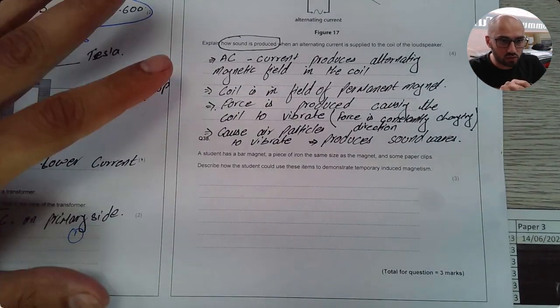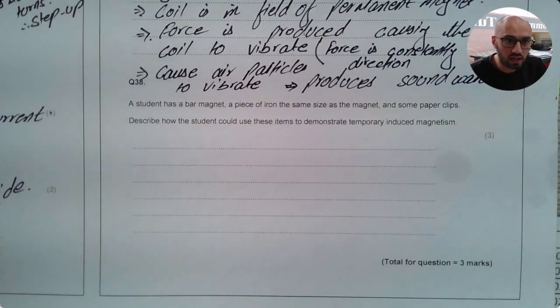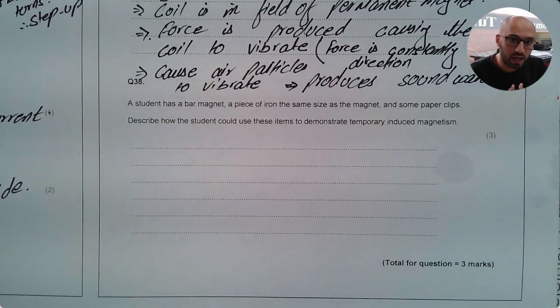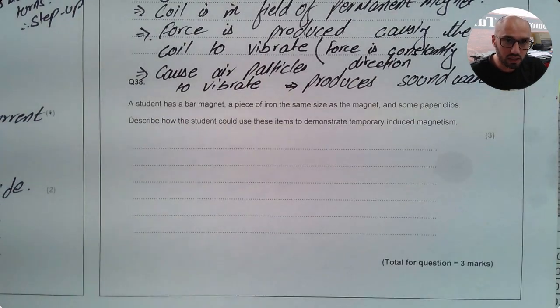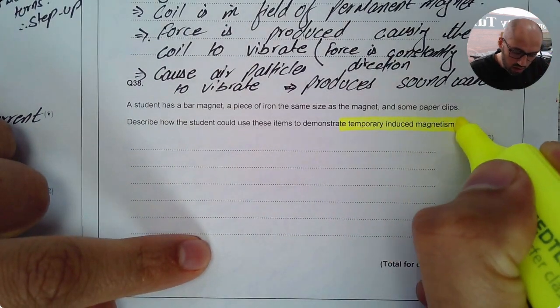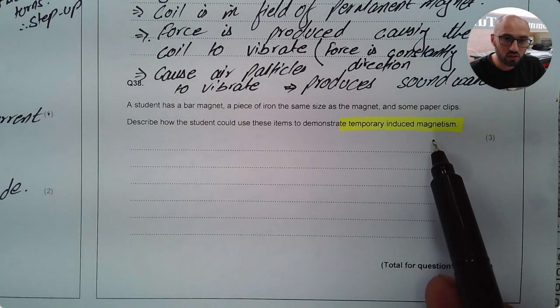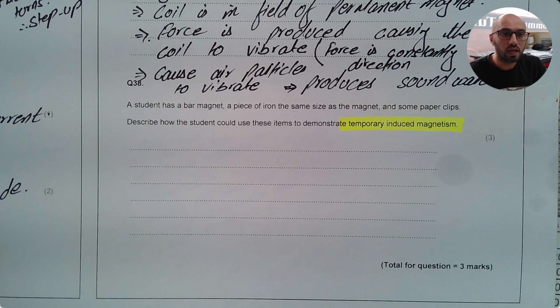Next question. A student has a bar magnet, a piece of iron the same size as the magnet, and some paper clips. Describe how student could use these items to demonstrate temporary induced magnetism. So when they are saying temporary induced magnetism, they're trying to say, show that the iron will become magnet only if it is next to a magnet. Once you remove the magnet, it will not be a magnet anymore.